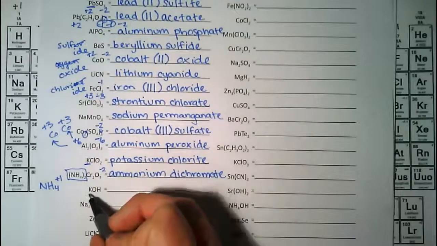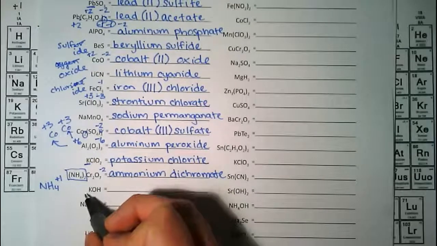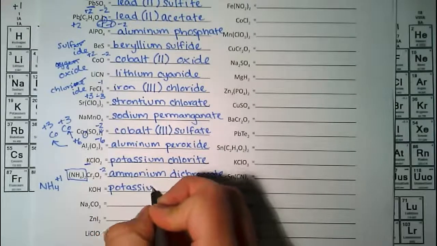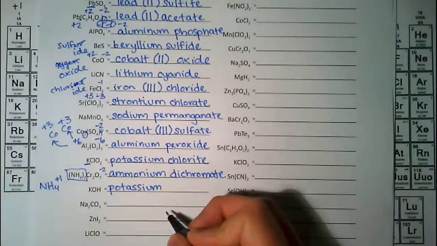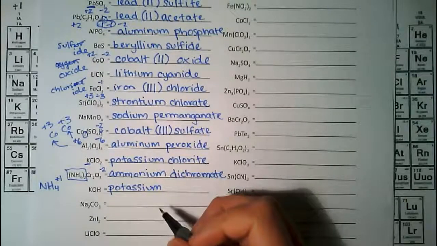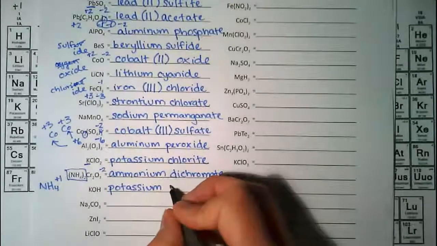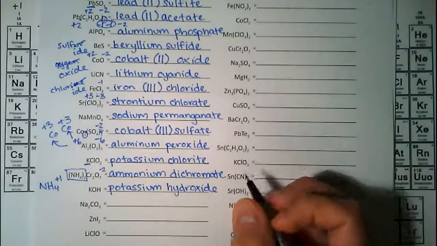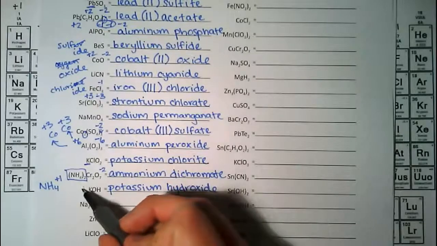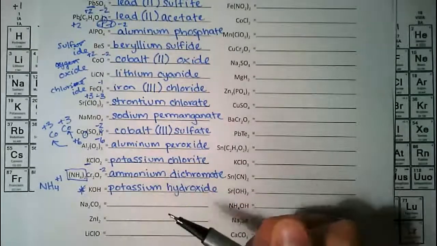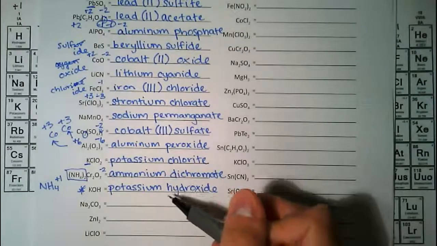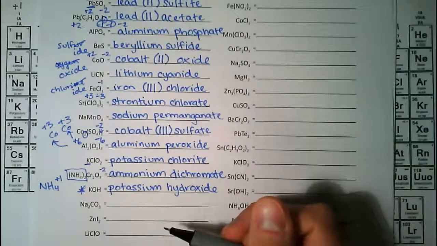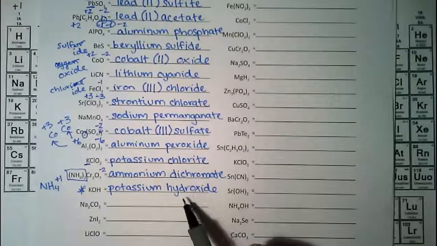Next we have KOH. So K is potassium, which is a main group metal, so I'm just going to write potassium. No Roman numeral for a main group metal. And then OH, that is the hydroxide ion. So I'm just going to put hydroxide. And hydroxides are really common because this is a base, which if you've ever learned about acids and bases before, you might have heard of potassium hydroxide. It's a common strong base, which we will learn more about in future units. So I have potassium hydroxide.